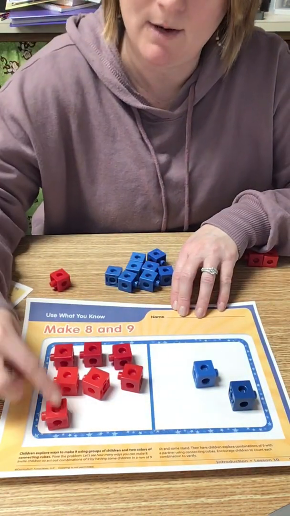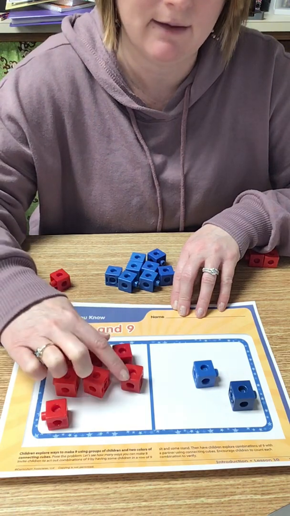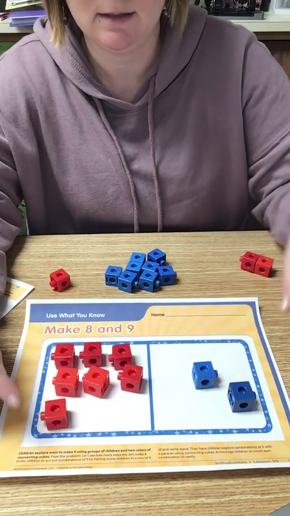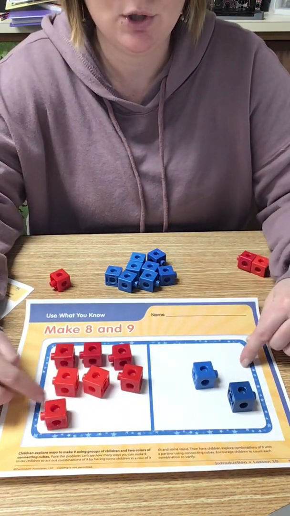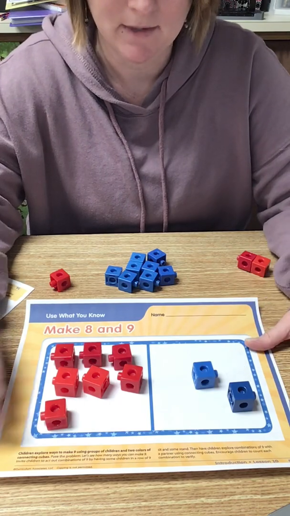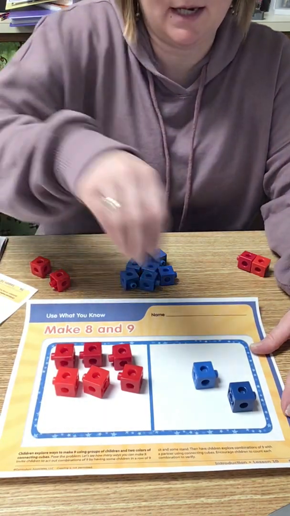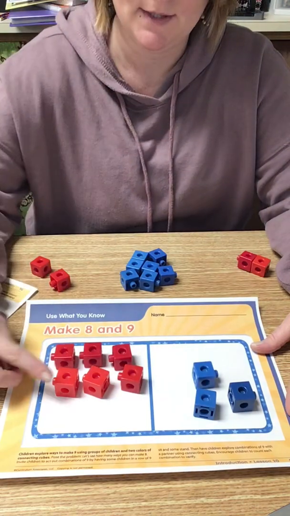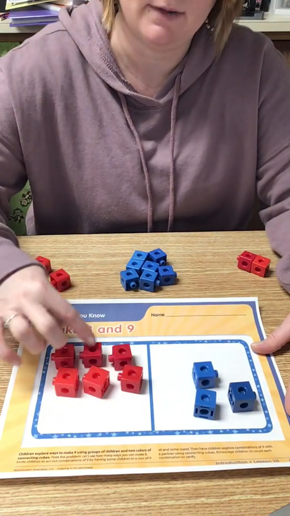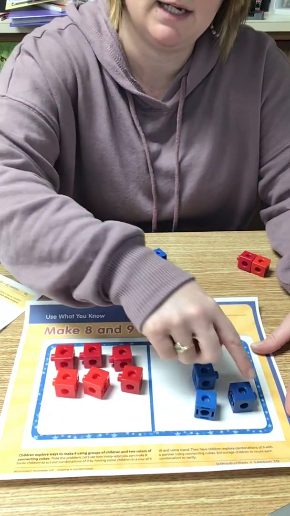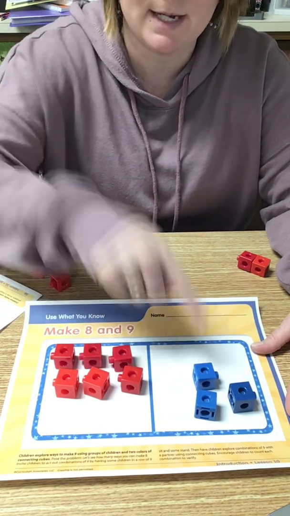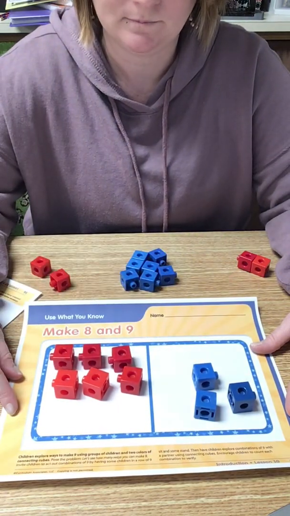Okay, so now I have 1, 2, 3, 4, 5, 6, 7, 8, 9. So 7 and 2 make 9. So let's take away another red one and add a blue one. And this time I have 1, 2, 3, 4, 5, 6, 7, 8, 9. So 6 and 3 make 9.